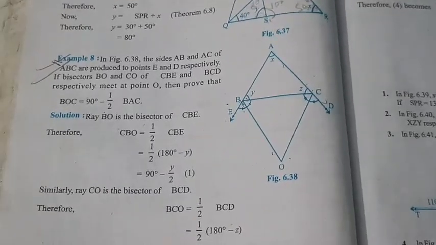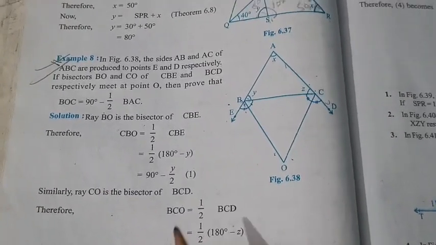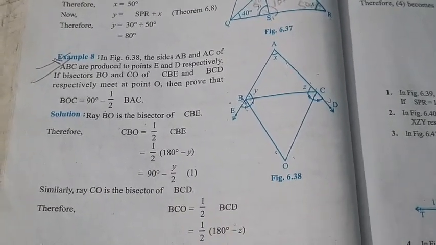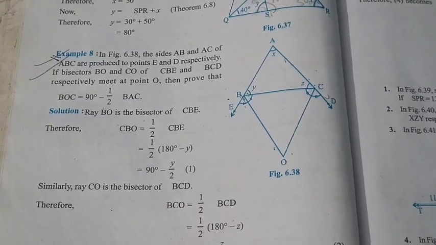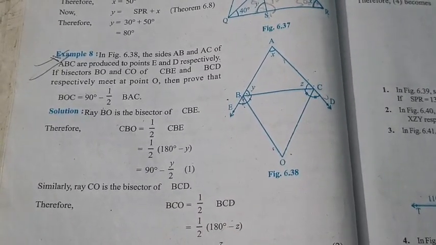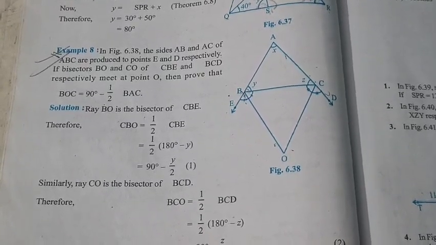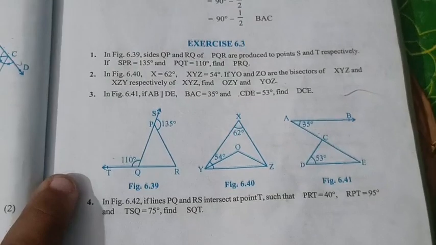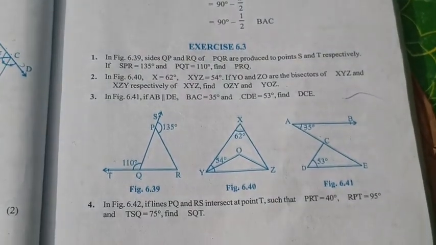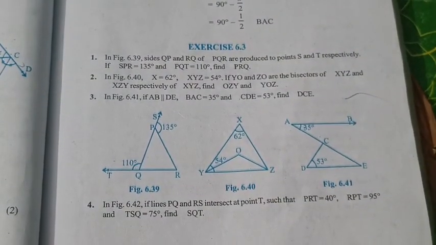Example 8 is a proof in a triangle. You have to prove it on your own. If you have any queries, you can ask in the comment section. I will explain briefly in a separate video. Since the video is going long, we have to solve the questions as fast as we can while understanding the concept.